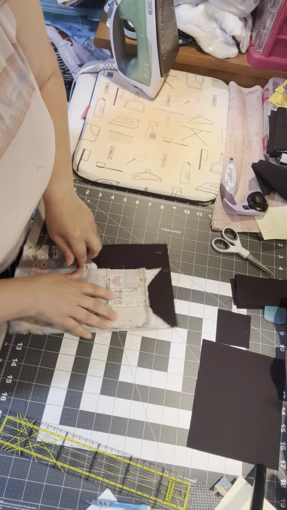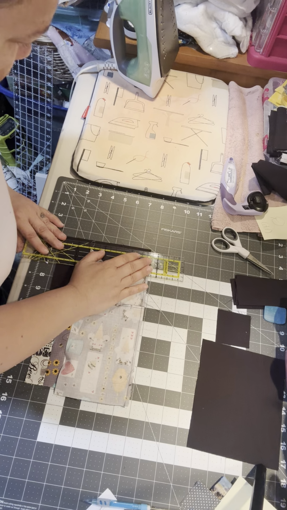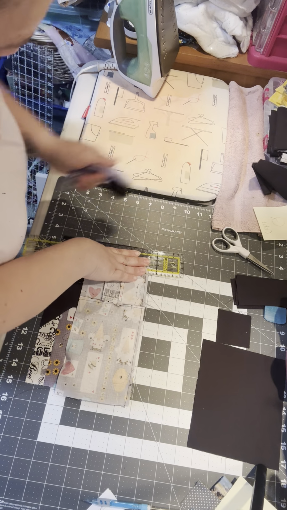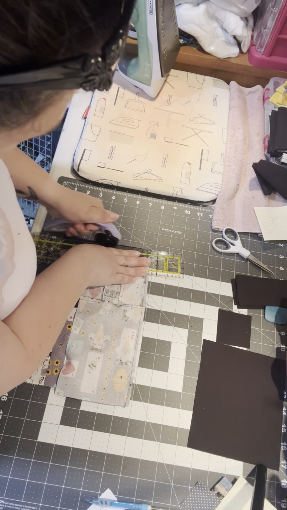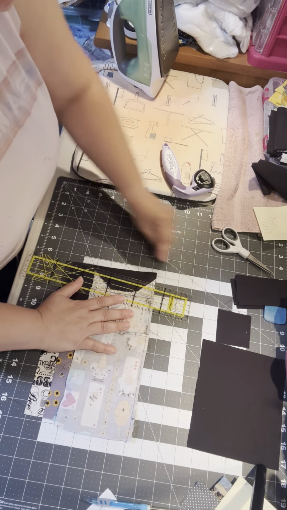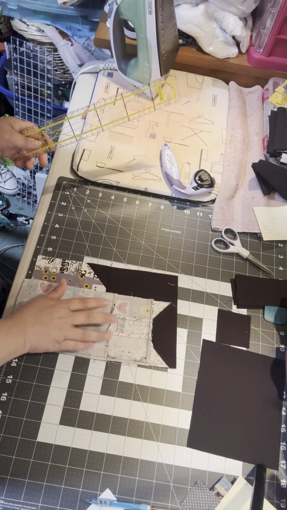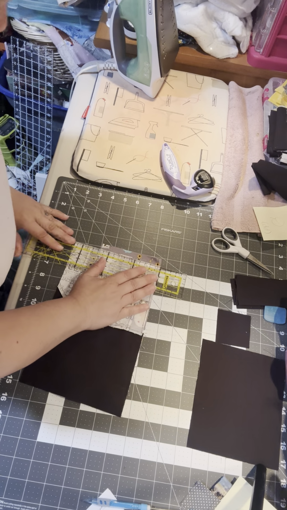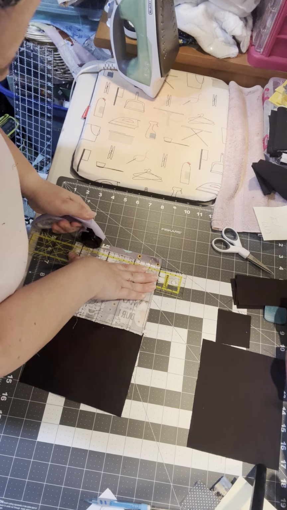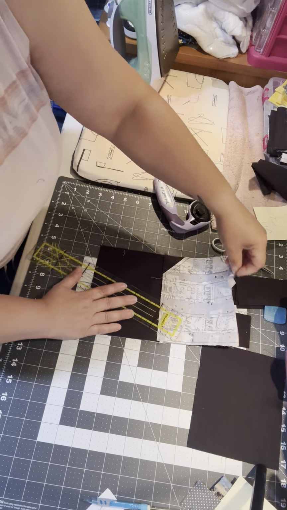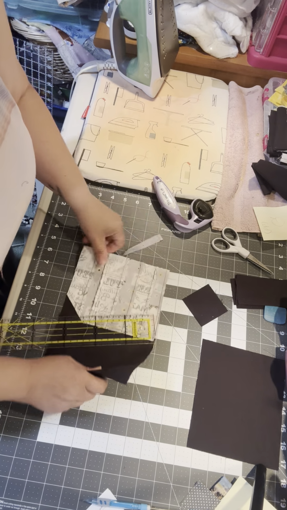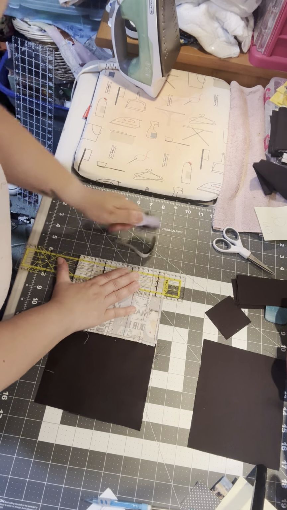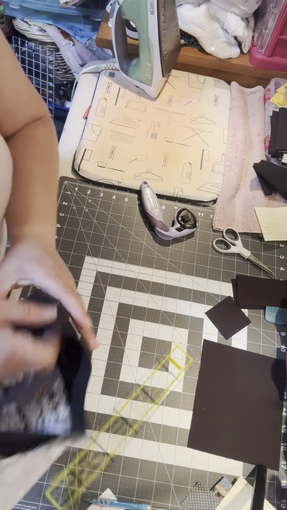Okay. Trim a little bit up here. Perfect. And here. Whoops. Didn't quite come off. If I don't put enough pressure on it, it won't.